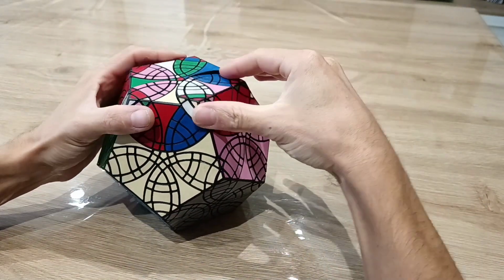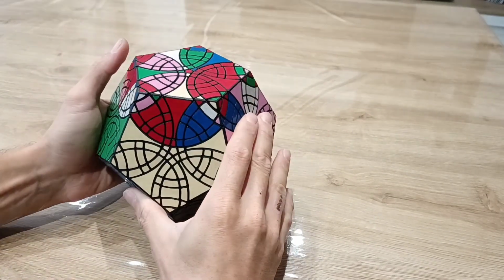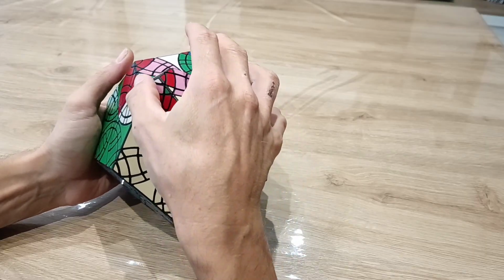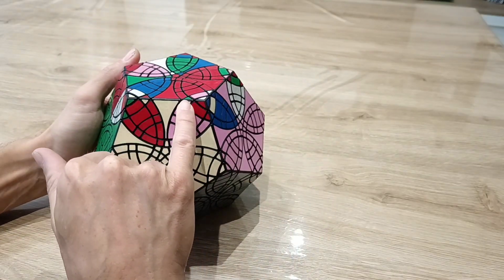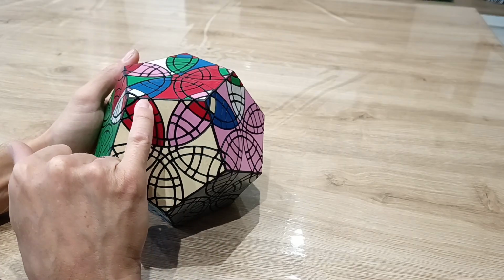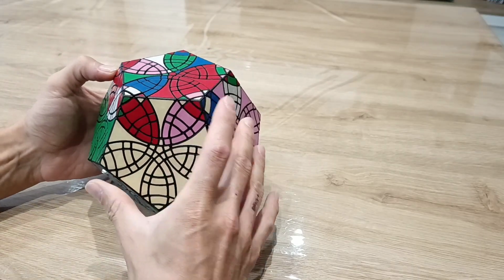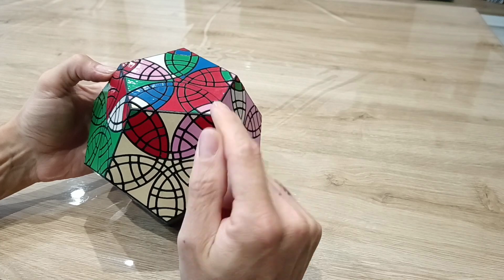Then 4 and 5. Okay. Rotations. And now, doing also this rotation here, I have now the possibility to place this green and yellow here. This part will go here, and this piece will go here. That will complete this part.